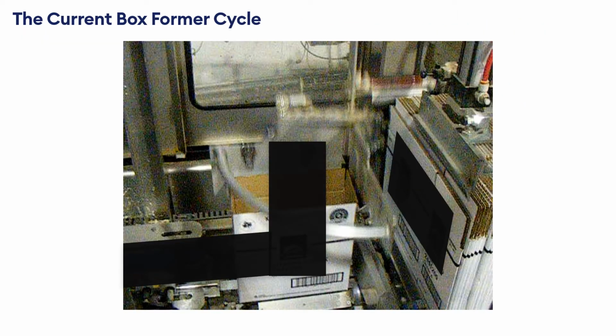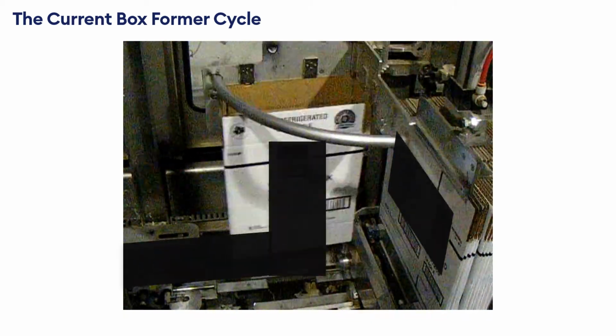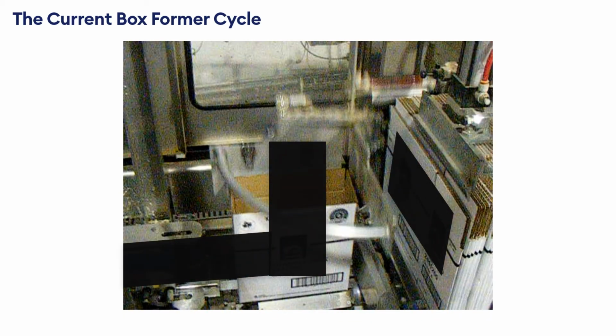Well, let's take a look at the box former in action. I have a short video here that will show its operation. You can see you've got an arm that rotates beginning on the right of screen, and a flat box is raised up into a set of clips in the arm.